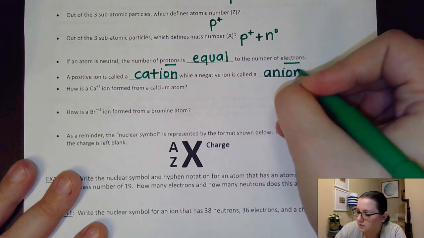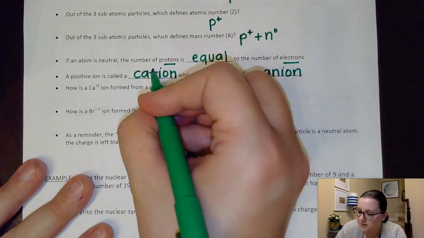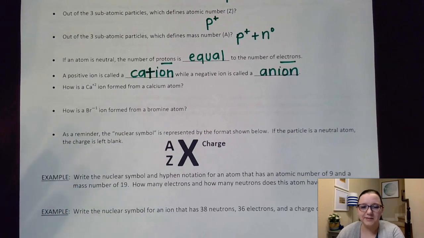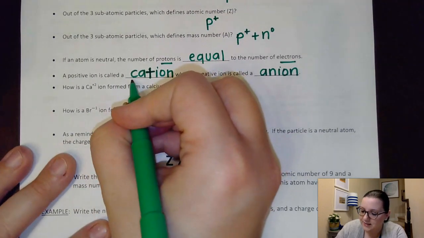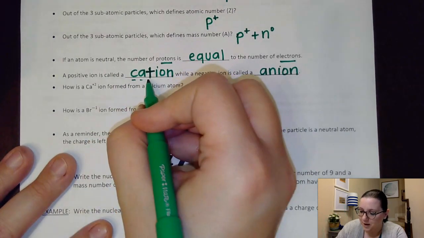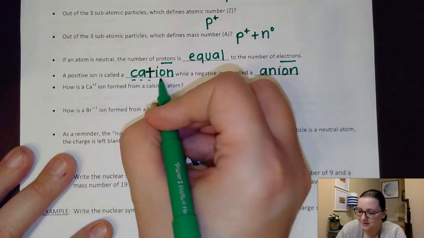And a funny, cute little way to remember this, it's kind of dumb, but it totally works. If you think of this T in the cation as being like a positive sign, because it kind of looks like that, I see, like with my eyes, I see a positive ion. Isn't that cute? I see a positive ion.